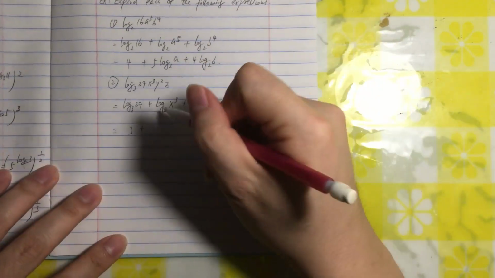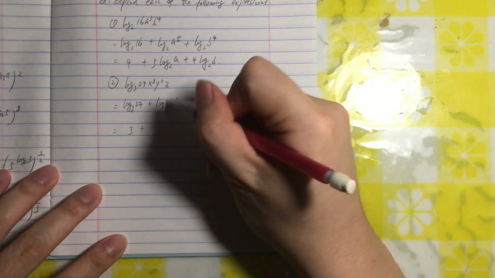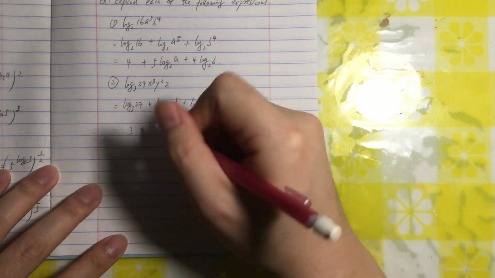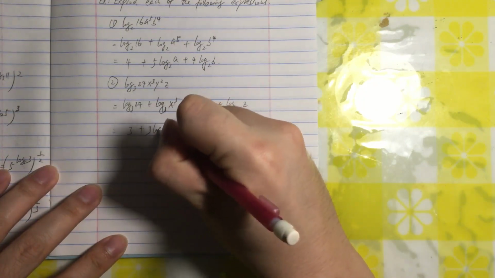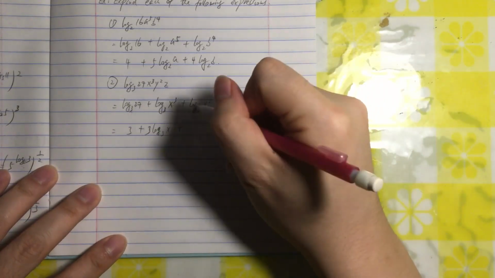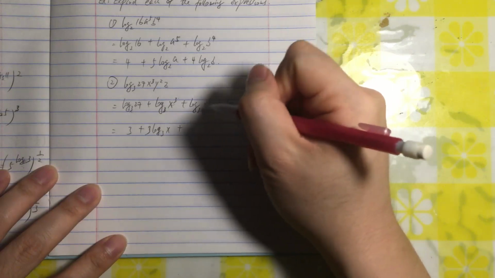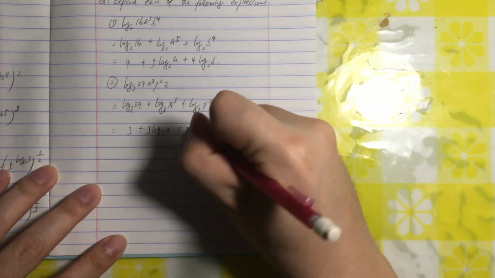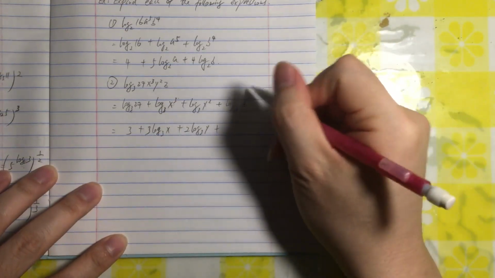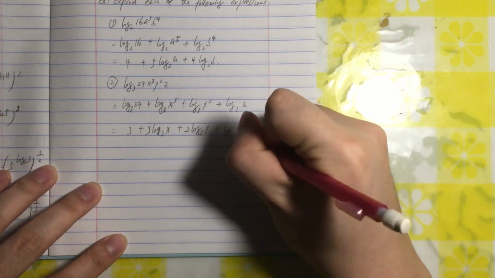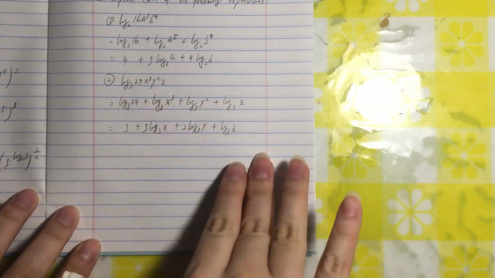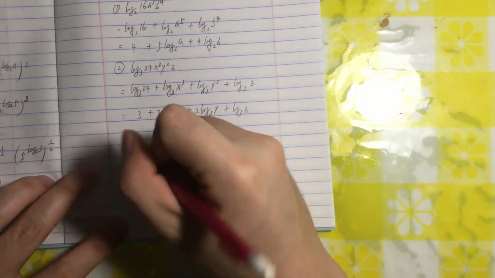For the second term, we have log base 3 of x cubed. If there's an exponent here, by the third law of logarithm, I can bring the exponent to the front. I get 3 log base 3 of x. Next term, log base 3 of y squared. By the third law of logarithm, I can bring the exponent to the front. I get 2 log base 3 of y. For the last term, if there's no exponent, I leave it the way it is. I get log base 3 of z. That's how I expand this logarithm. Next example.